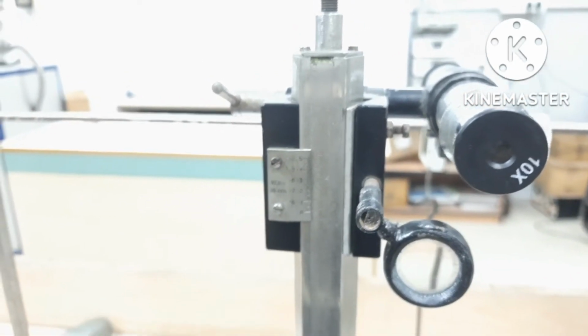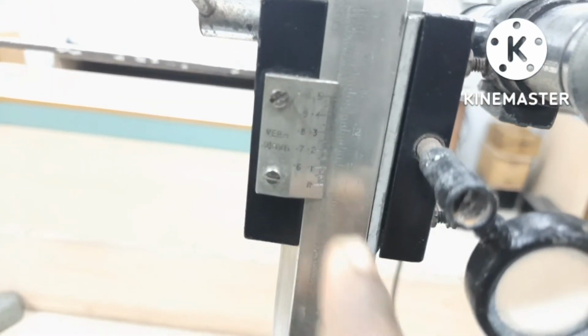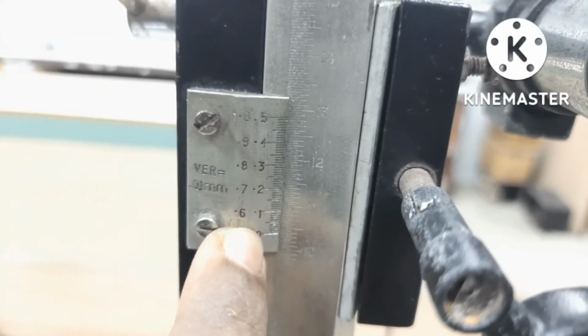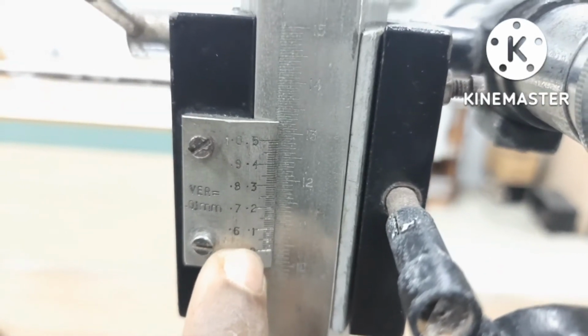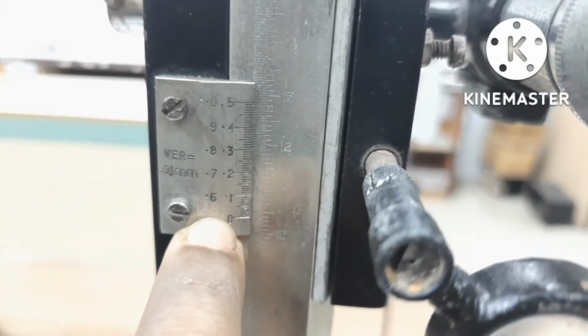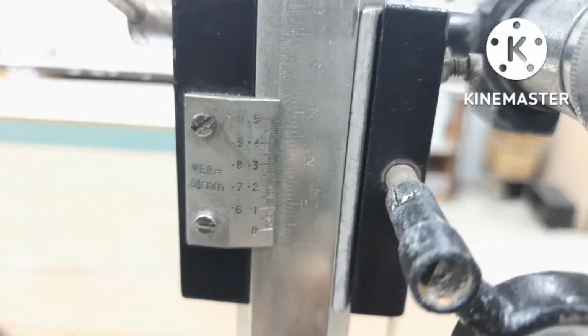So how to take the reading? Let's do it first. You can see there are two scales, one is the main scale and another one is the Vernier scale. First of all, after focusing you have to take that data where the 0 of the Vernier coincides with the main scale reading, and here it is clear.